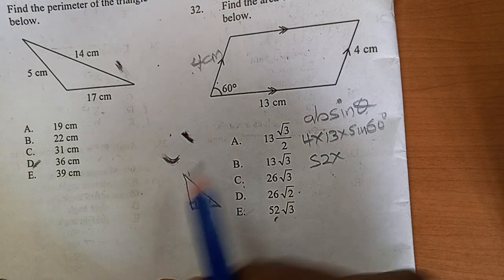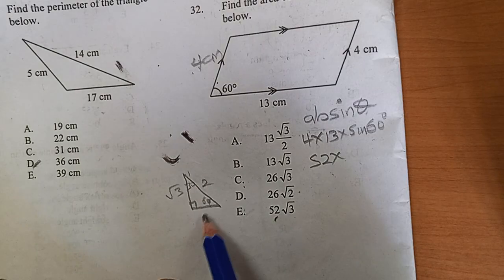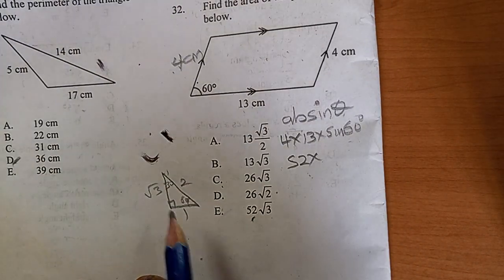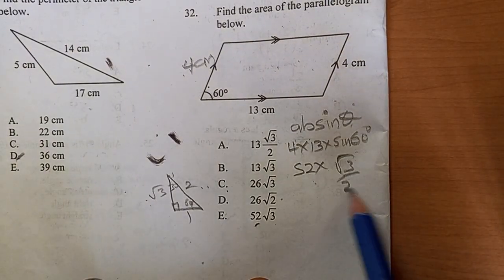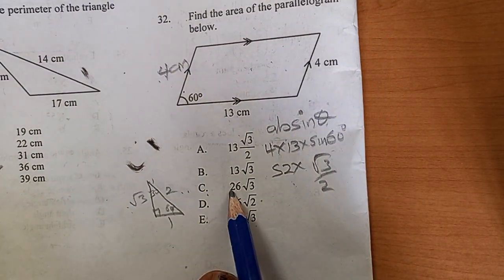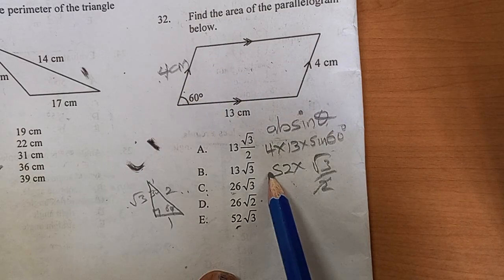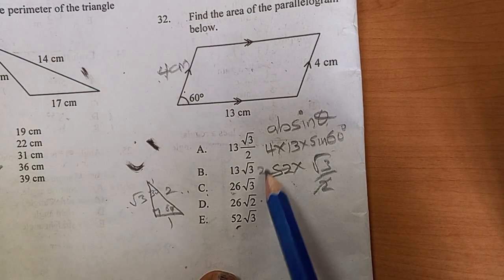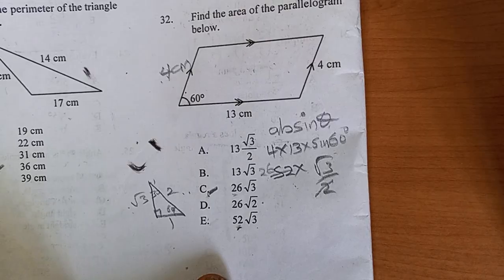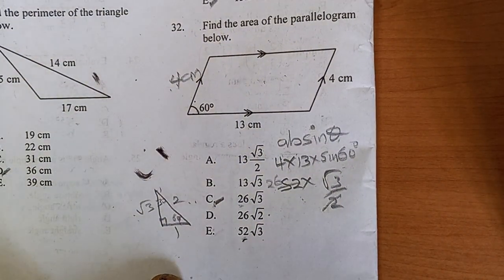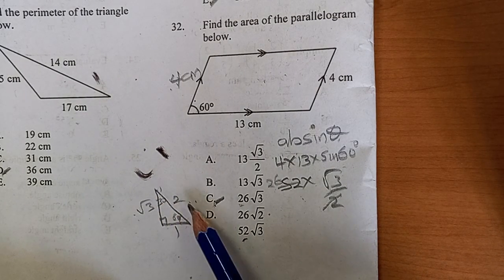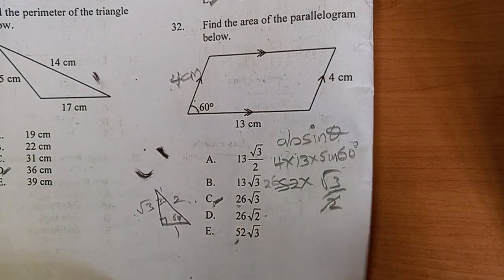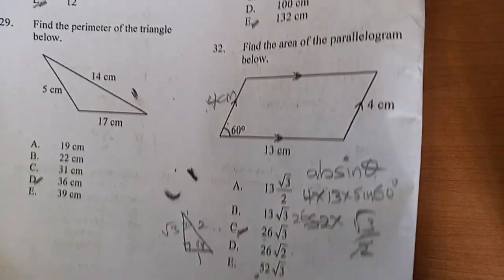60 is here. This is 30. This is root 3. I will teach this in my next video. So sine 60 means opposite over hypotenuse side. This is how to label it. So that's root 3 over 2. Oh, I thought as much that it is either this or this, because these two will end up reducing this to 26. So 26 root 3. This is how to label it: angle 90, 30, 60. This side is 1, then we have 2, and we have root 3. Okay, I think that is clear enough.